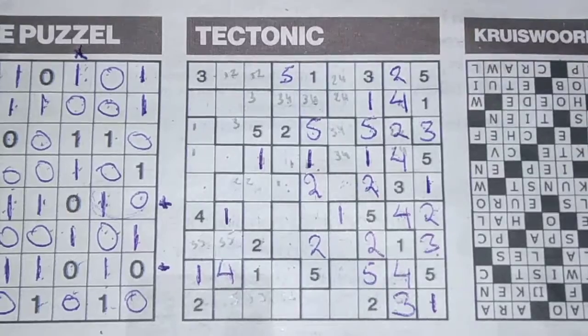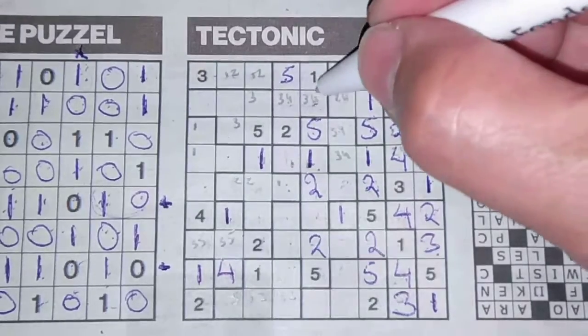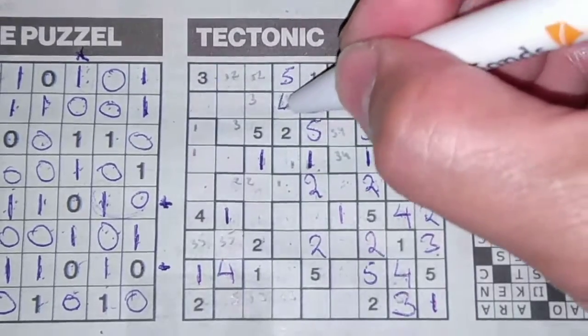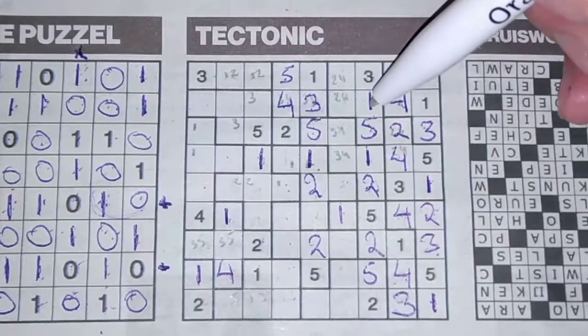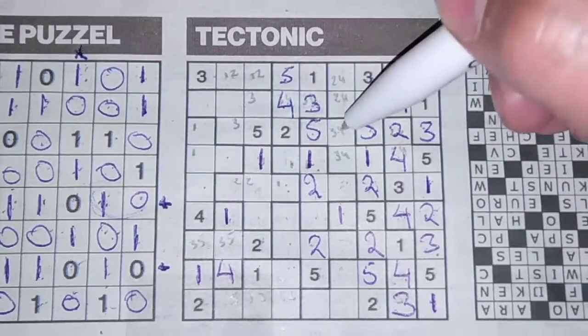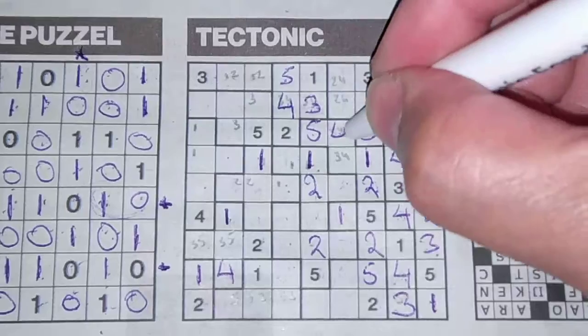Now we have a 3 here, so this cannot be a 3. This should be the 4 and this should be the 3. We have a 4 now, so this cannot be a 4. This should be the 4 and this should be the 2.